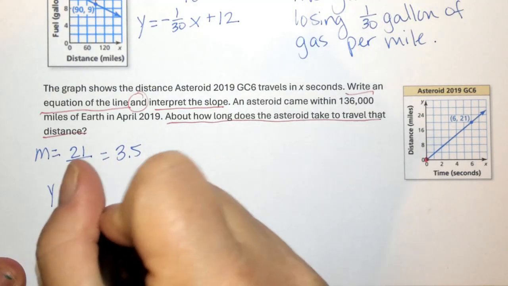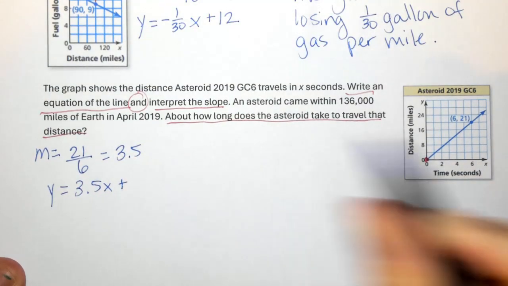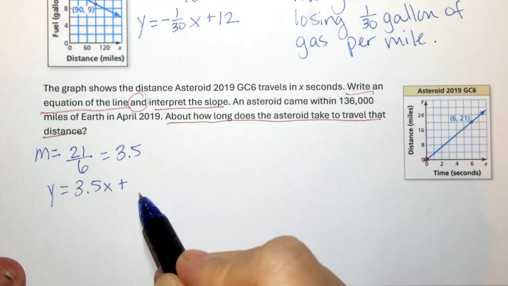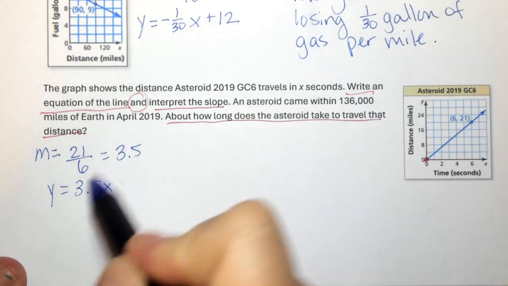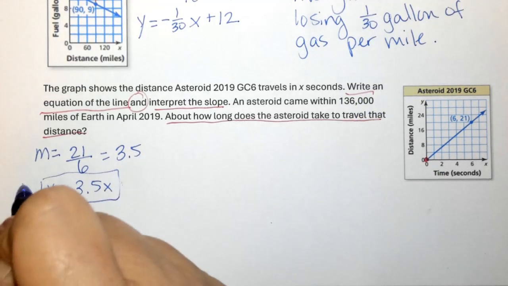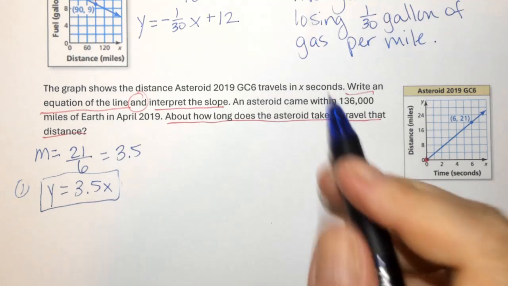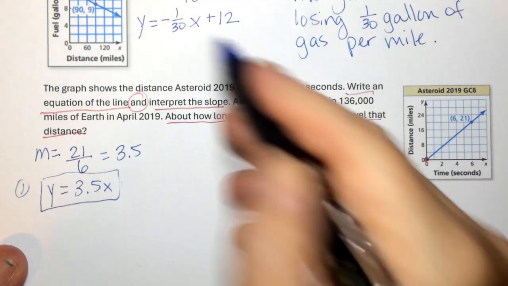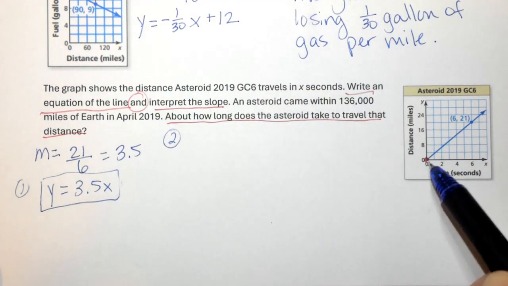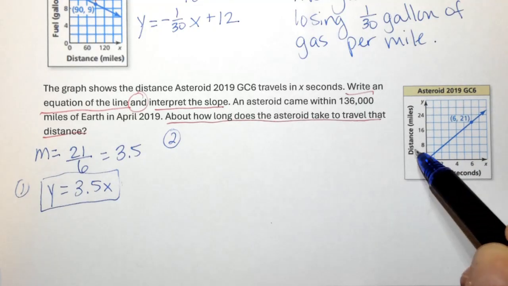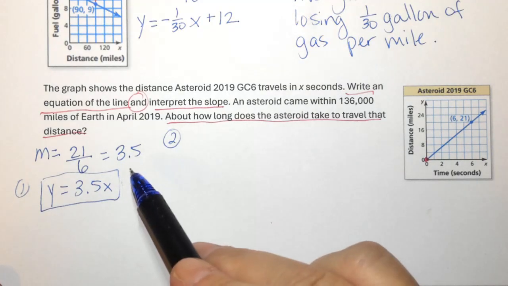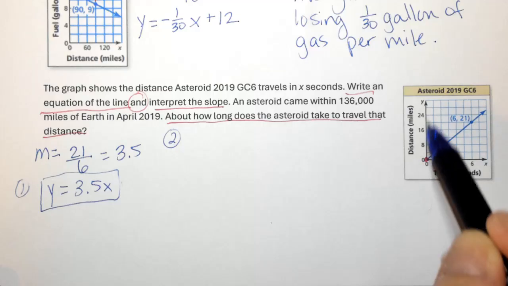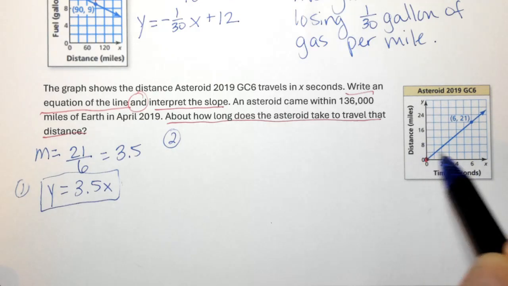All right, so our slope we said is 3.5, so y equals 3.5x plus our y-intercept, which is 0. Is it necessary to write the 0 there? No, we're just going to leave it like that. So we wrote an equation of our line. This is part 1, right? But they also want us to interpret our slope. So in this situation, what does our slope mean? Well, we're talking about an asteroid. We're dealing with miles per second. Our slope is 3.5, so that means that our asteroid travels 3.5 miles per second.